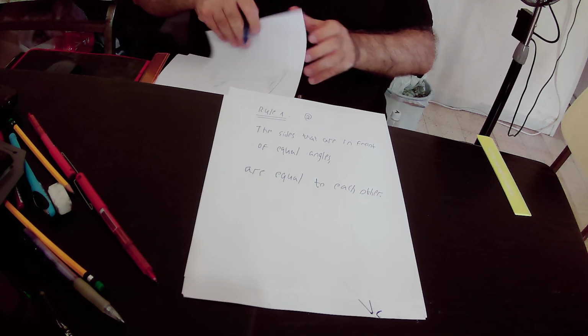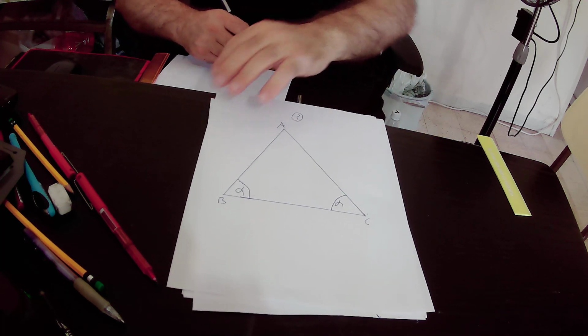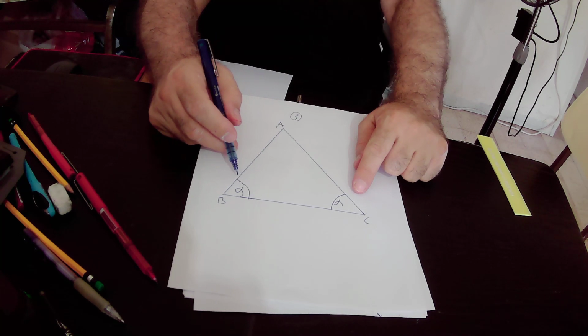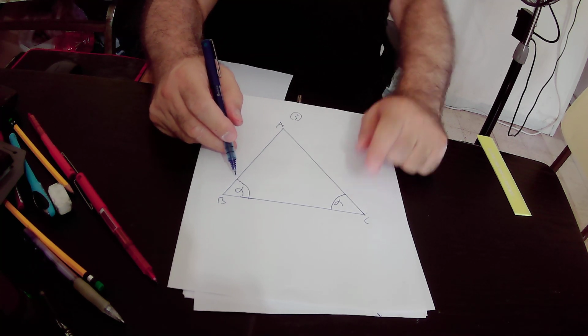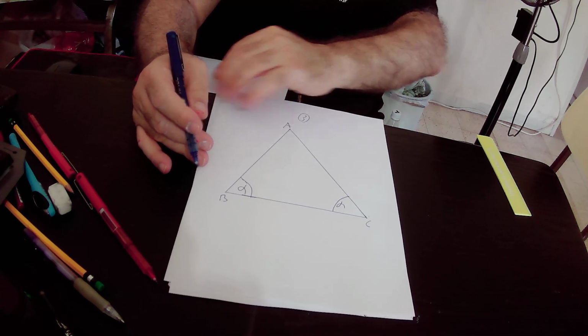In this triangle ABC, we have two equal angles, both of them equal to alpha.